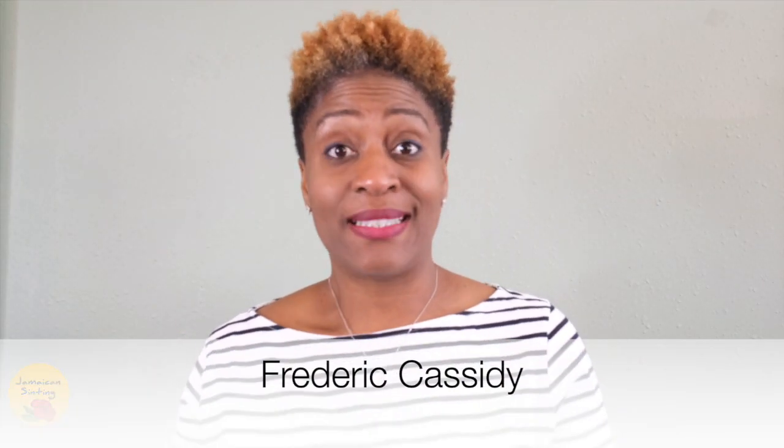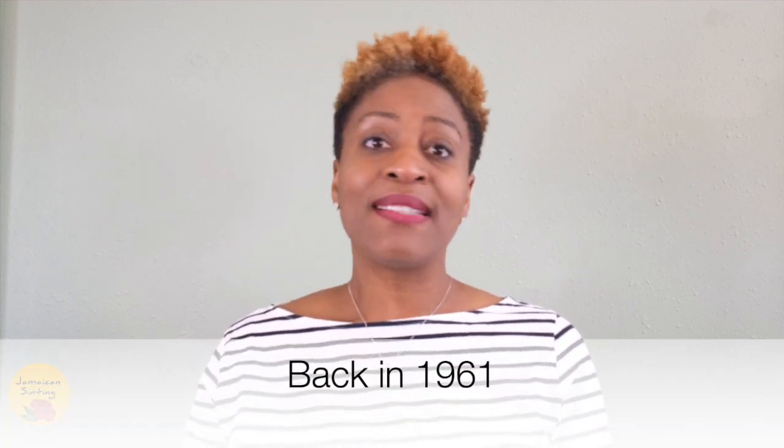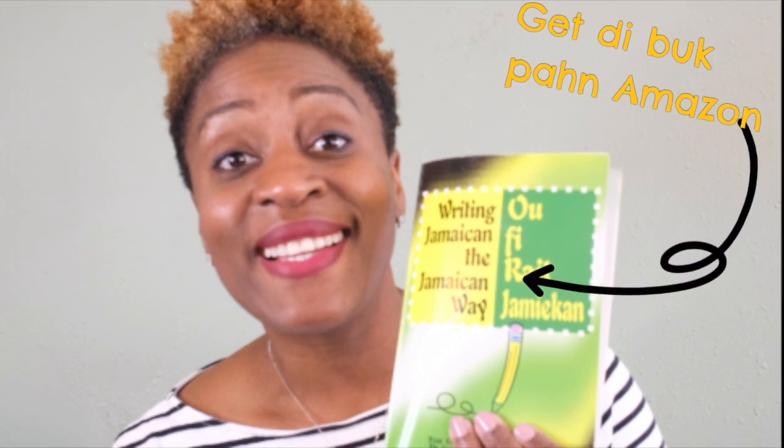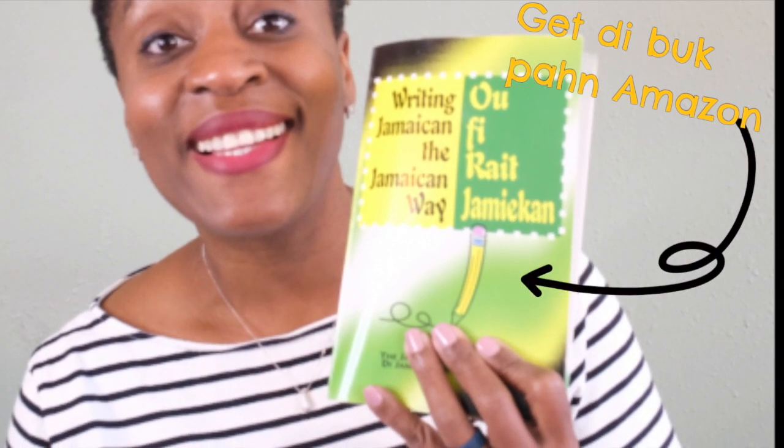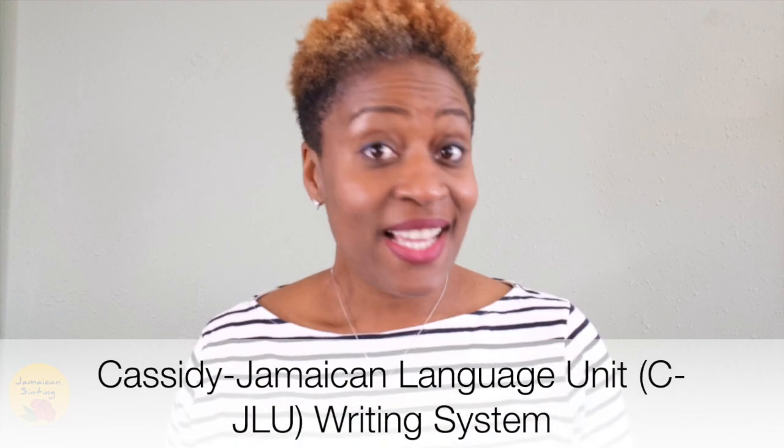A Jamaican linguist by the name of Frederick Cassidy had studied the language, and he realized that there was a specific way that the sounds of the language could be represented in an alphabet form. So he came up with a writing system that decades later the Jamaican Language Unit at the University of the West Indies in Jamaica decided to modify. It's called the Cassidy-JLU writing system.